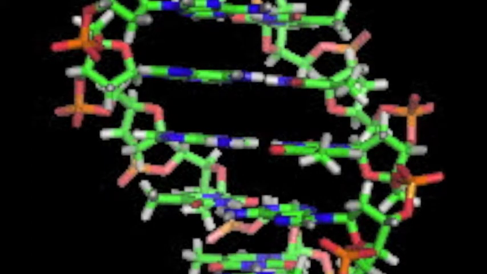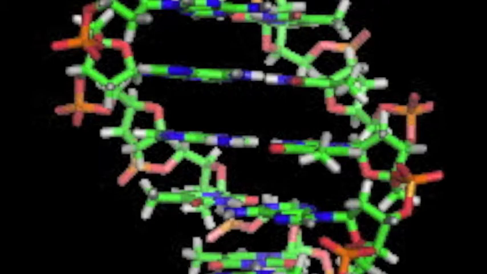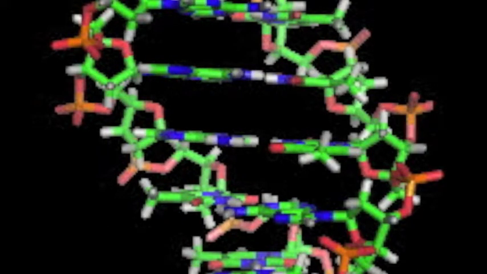So what we are going to look at are, first of all, the ribosomal RNAs, where little r stands for ribosomal; tRNA, where t stands for transfer; and mRNA, where m stands for message.